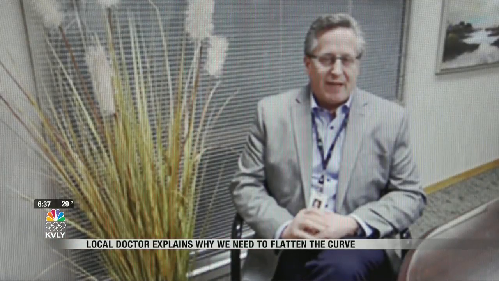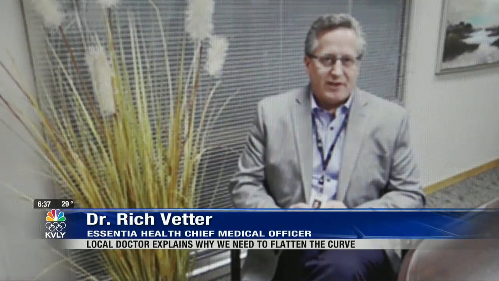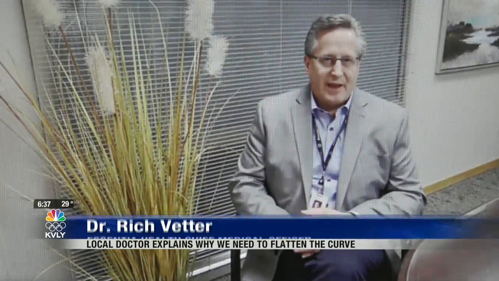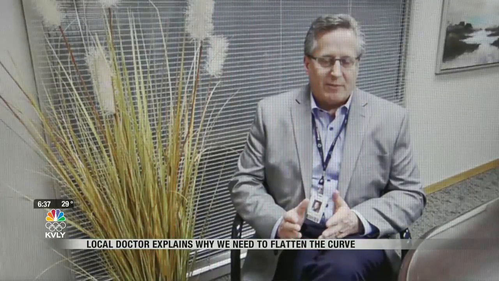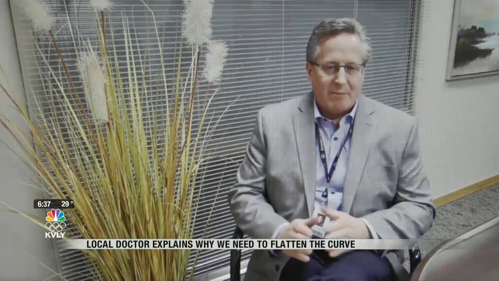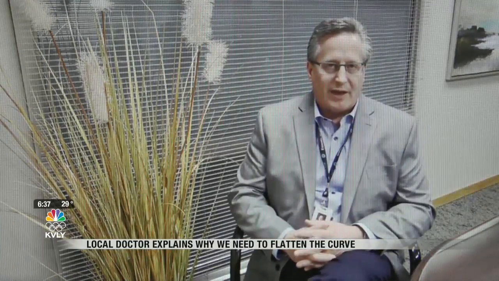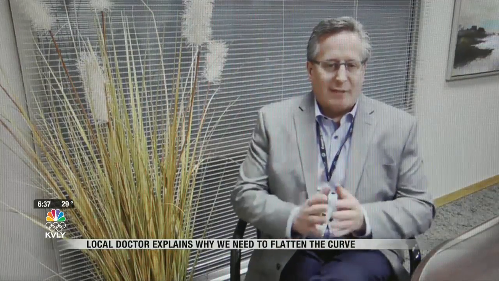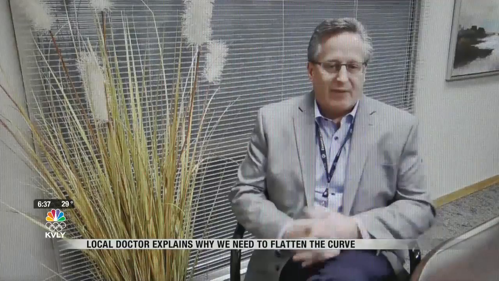The idea behind flattening the curve is that you want to try to spread out that illness over a longer period of time so that you don't overwhelm the system with a whole bunch of sick people at one time. So the incidence, or the number of people that get ill over time, might still remain the same, but you spread it out over a longer period of time. So instead of it being, let's say, within a couple weeks, it might be within a couple months.